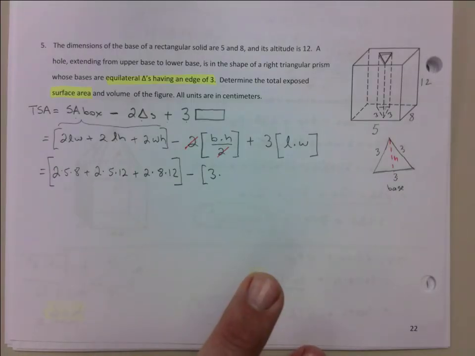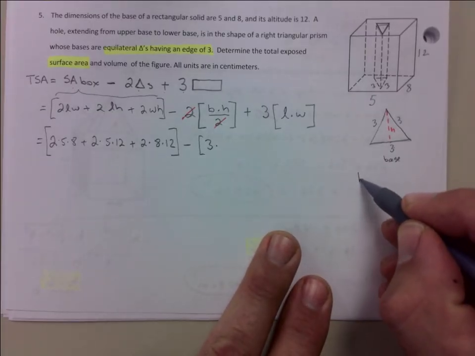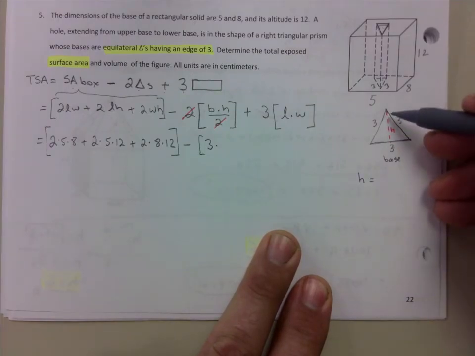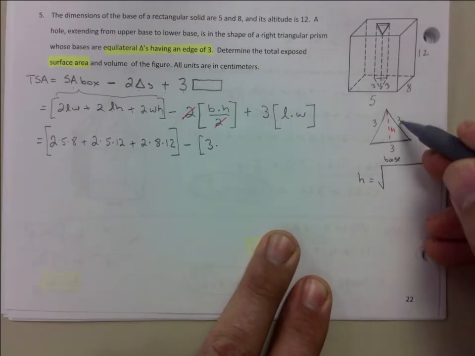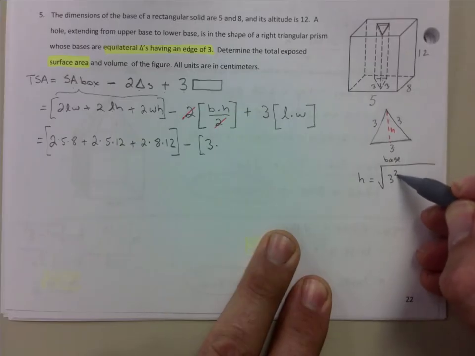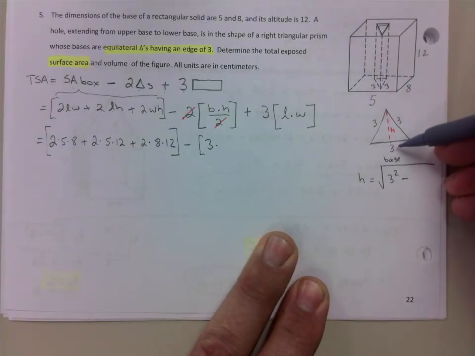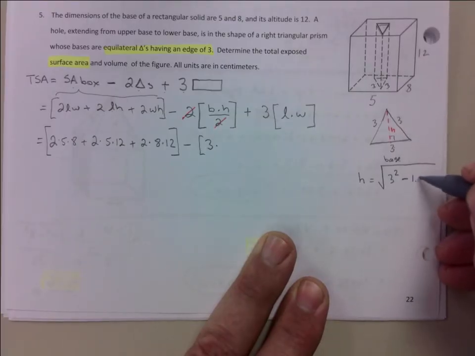How do I solve for it? Pythagorean theorem. Okay, so the height is one of the legs, correct? So I've got to go like this: hypotenuse squared minus, what will I subtract, 3 or 1.5? 1.5, right? You've got to work with the right triangle here. This one. So minus 1.5 squared.